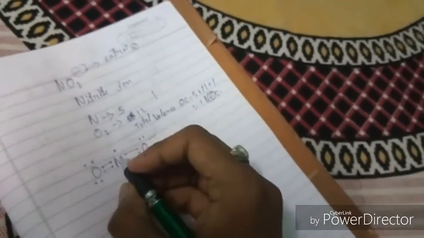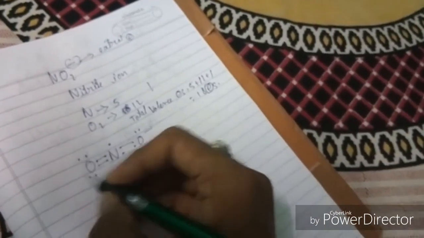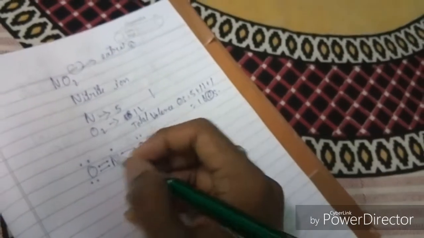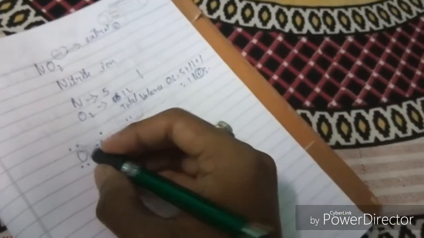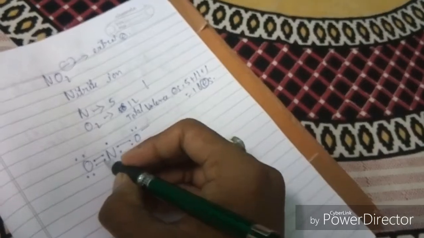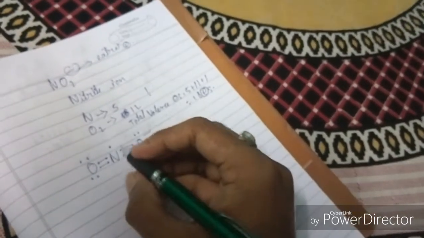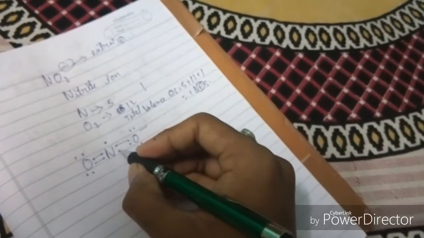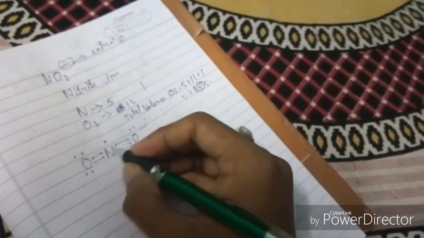Now the octet of this other oxygen atom is already completed: 1 2 3 4 5 6 7 8, and the 2 extra electrons are left over on the nitrogen.